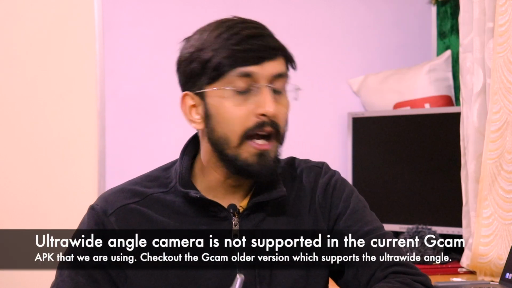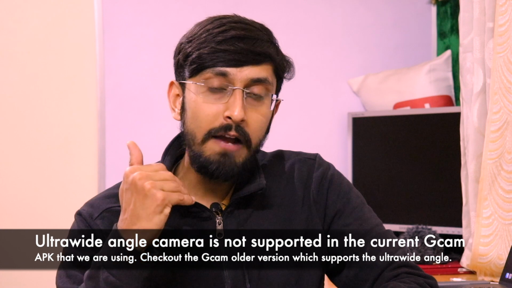Now let's talk about the ultra wide angle camera. The APK that I have specifically used in this video does not support the ultra wide angle camera. There is a Gcam APK that I will be putting the link to in the description, which supports the ultra wide angle camera as well.